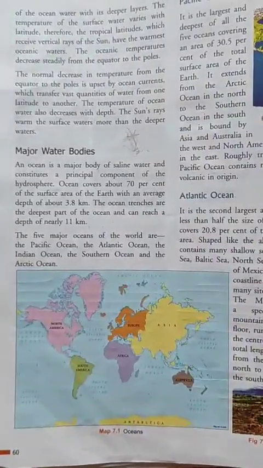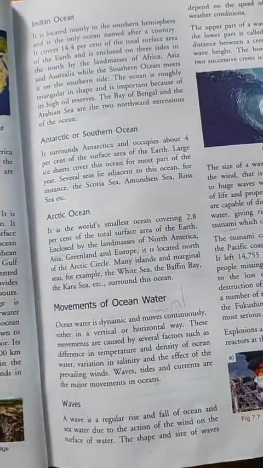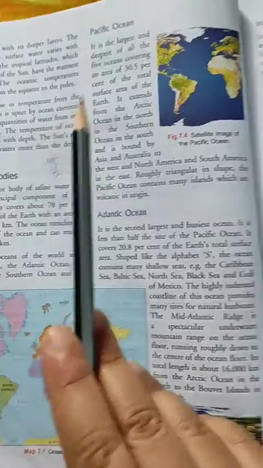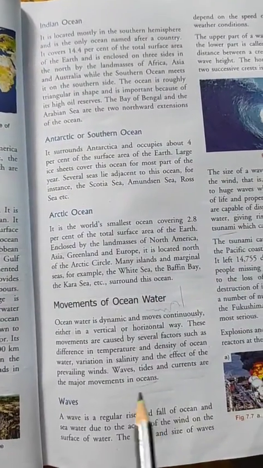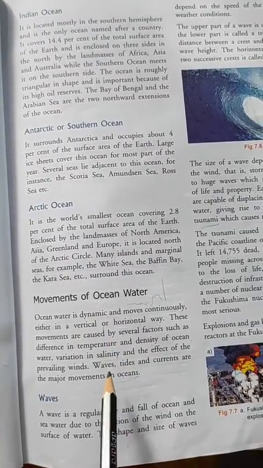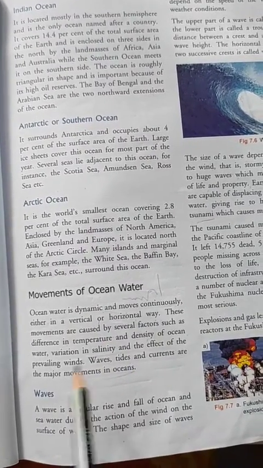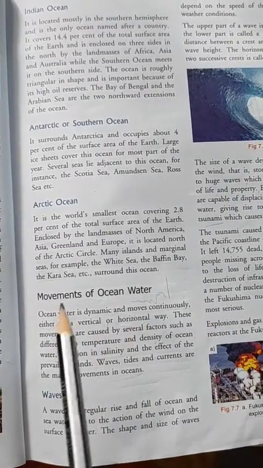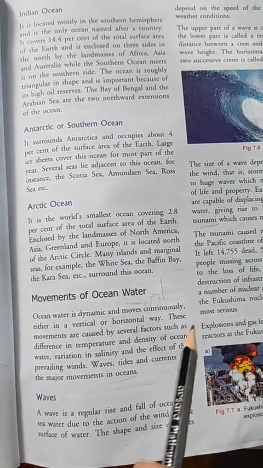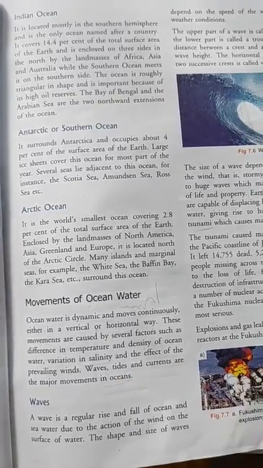Hello students, in our previous class we have studied about major water bodies and movements of ocean water. There are three movements of ocean water: waves, tides and currents. In our previous class we have studied about waves. Today we will study about the other two movements of ocean water, that are tides and currents.